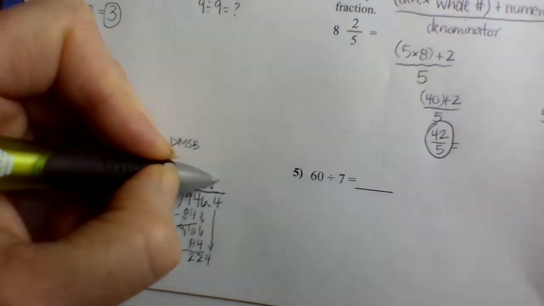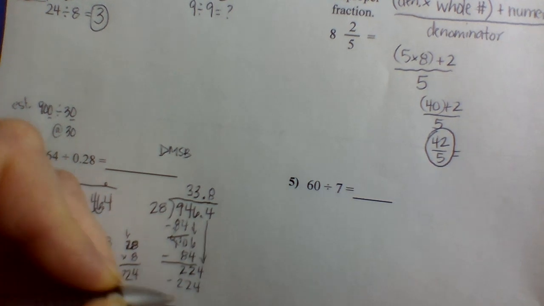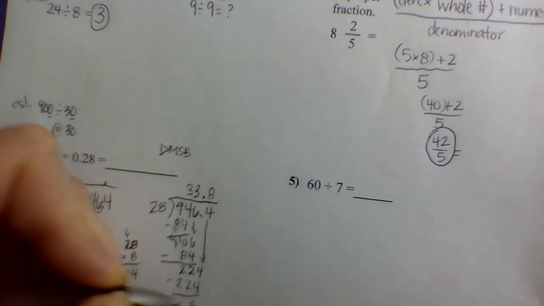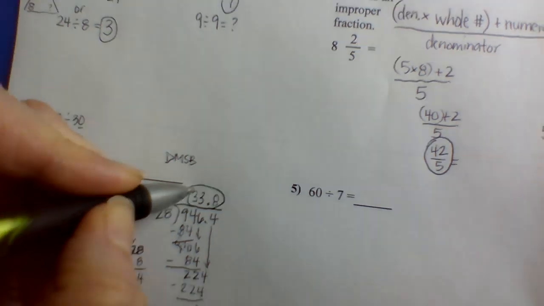So 8. So sometimes we will come really close, and other times not so much. So my final answer ends up being 33 and 8/10. How'd you do?